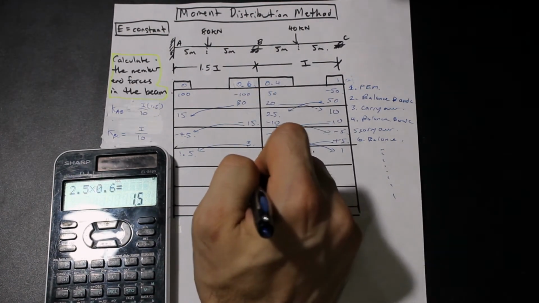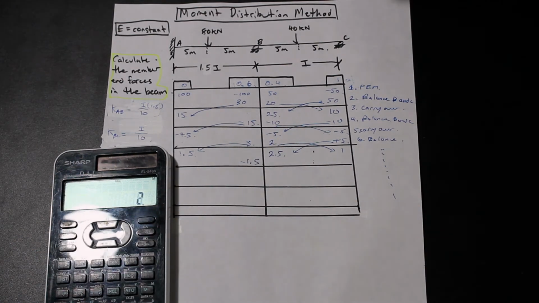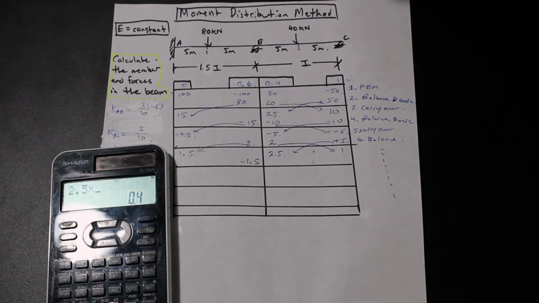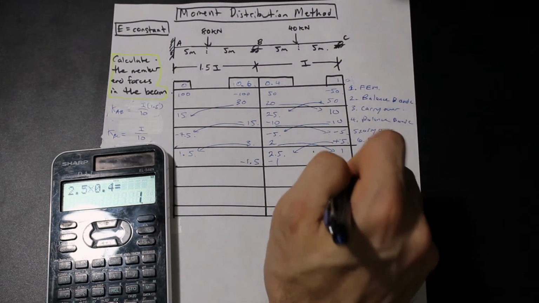0.6, that's going to be negative 1.5 here. Okay, 2.5 times the distribution factor. Change the sign, negative 1. 1 is going to be multiplied by 1. Change the sign, negative 1.